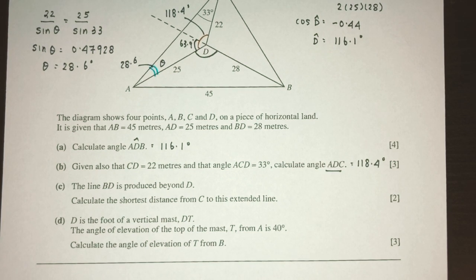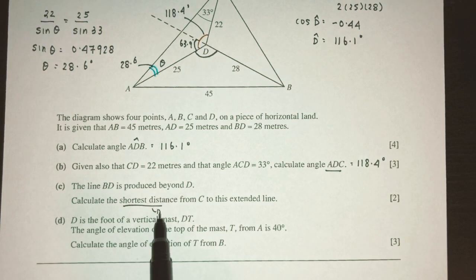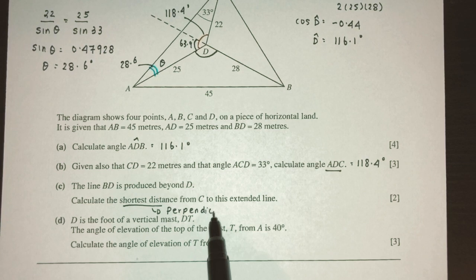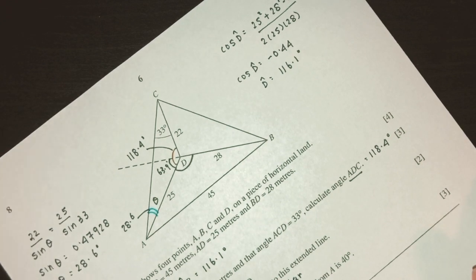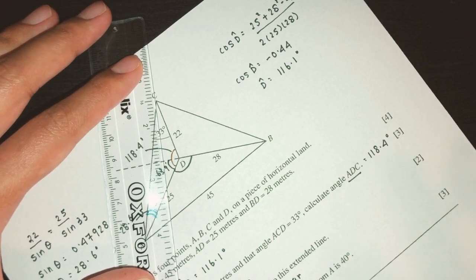Okay, calculate the shortest distance from C to this line. So it is always the case that to find the shortest distance, it means to find the perpendicular distance to the line. Okay, so let's see how you can find that from the point C. So we have to make a vertical line from the point C.